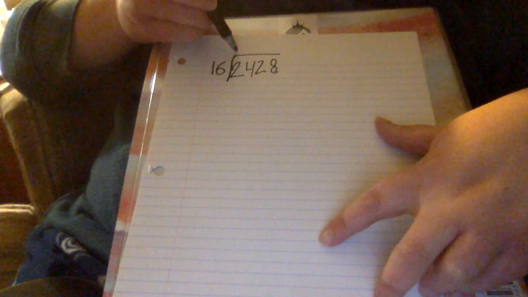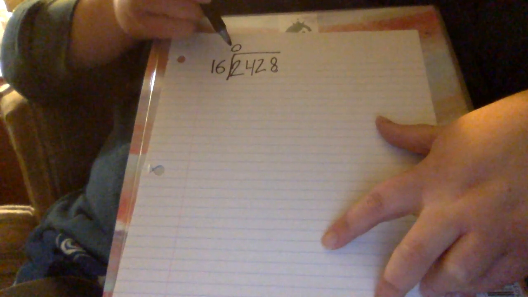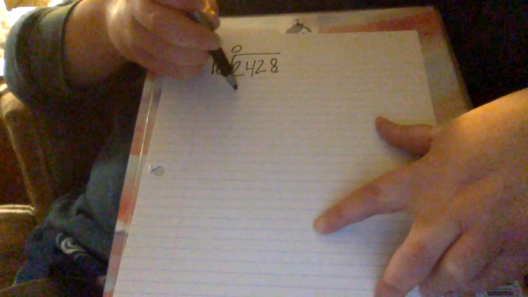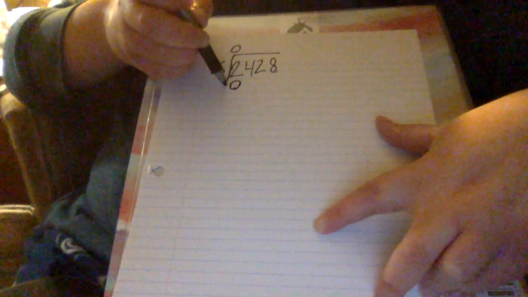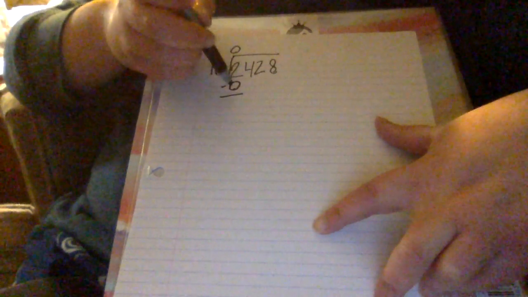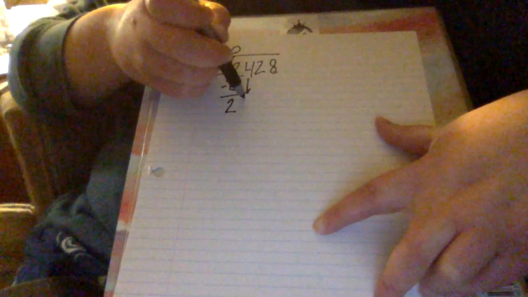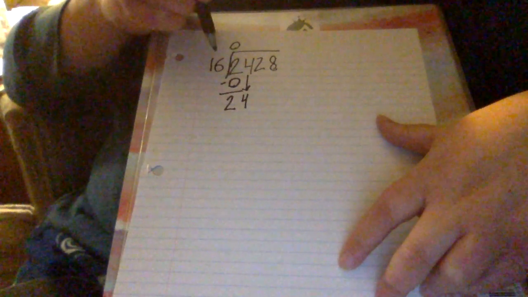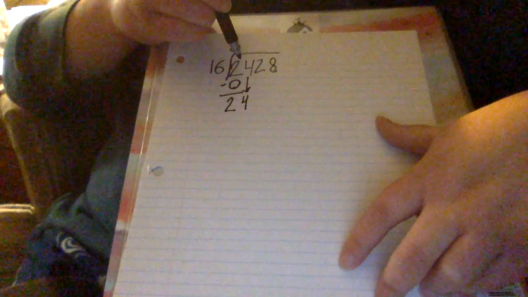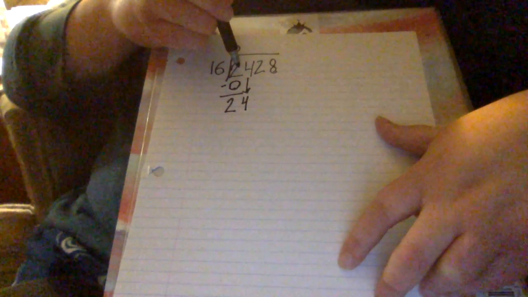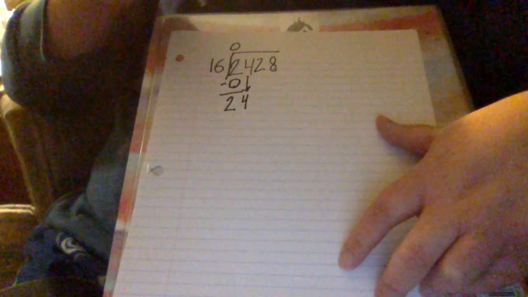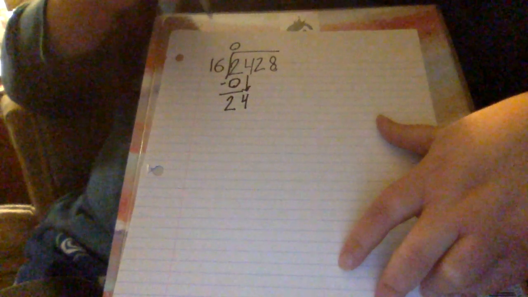So first things first, I'm going to take 16 and I'm going to say, can 16 go into 2? It can't. So I put a 0 up top. 0 times 16 is 0. I subtract. 2 minus 0 is 2. And then I'm going to bring down my 4. Now I've got 16, and I want to know, can 16 go into 24? It can. I need to figure out how many times.